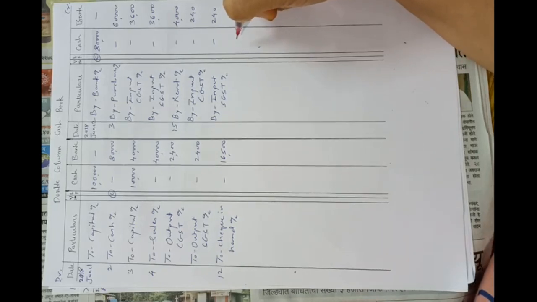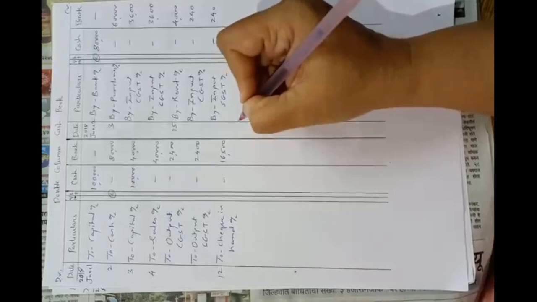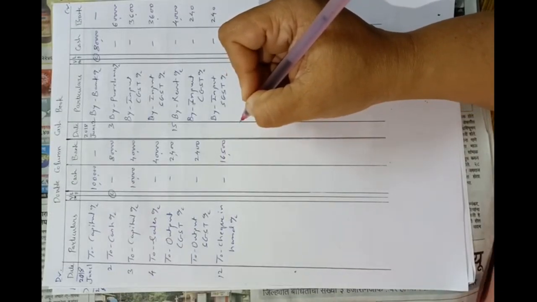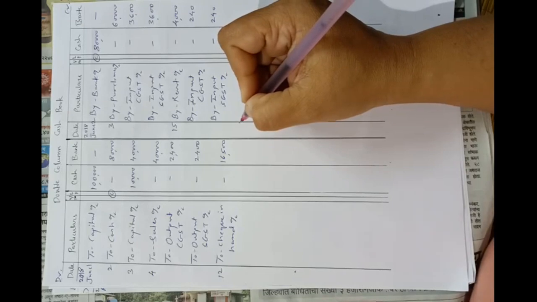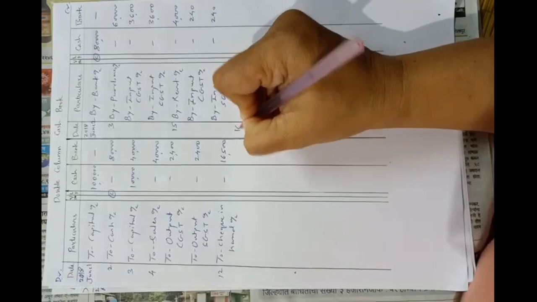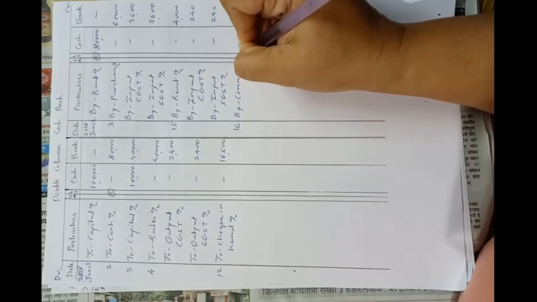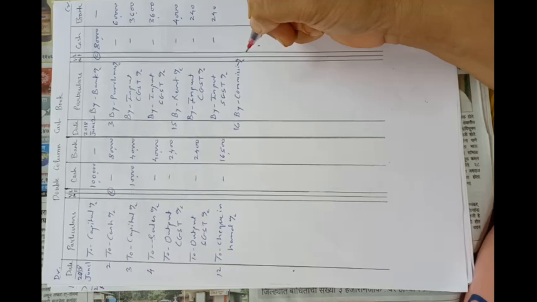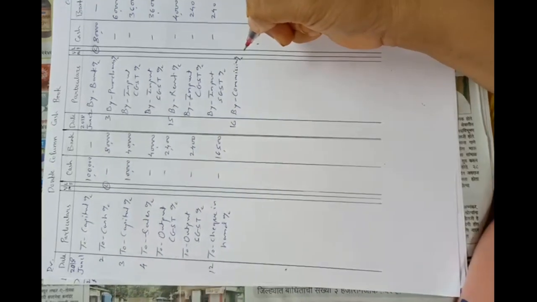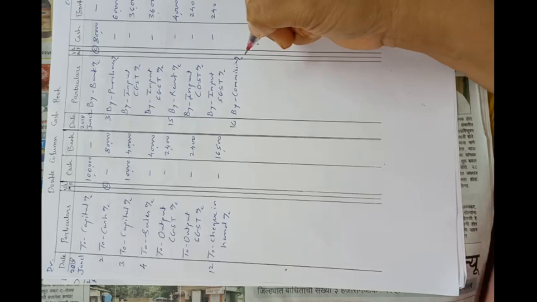Now next entry, paid commission by check including SGST and CGST 6% each, rupees 11,200. So again, on 16th June, by commission account, commission amount is rupees, see here, commission account is not given, input CGST and SGST we have to calculate here.